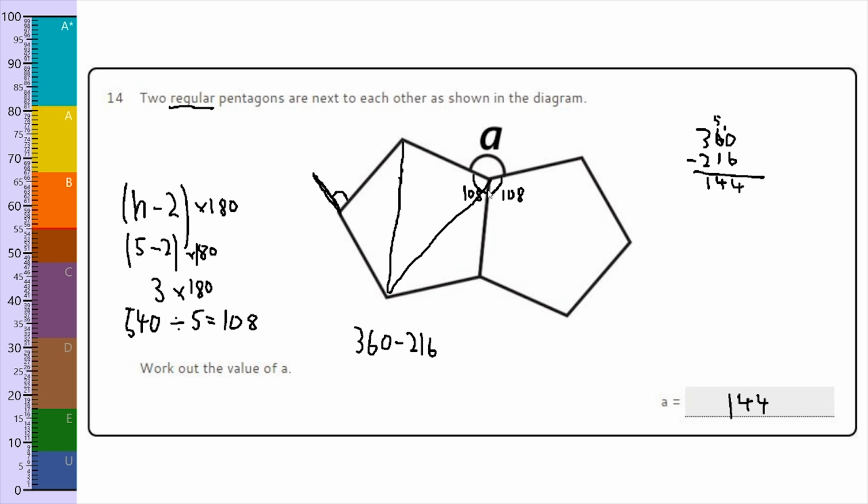The other way to do this is carry this line on, and you've actually got 2 exterior angles. Now I said the exterior angles add up to 360, so I can do 360, which the exterior angles of the pentagon add up to, divided by 5, because there's 5 sides.